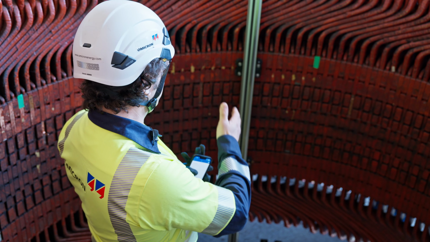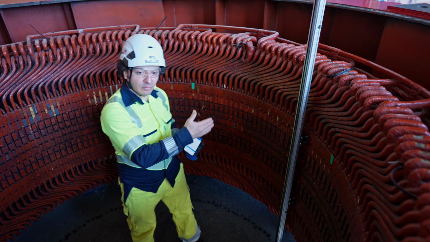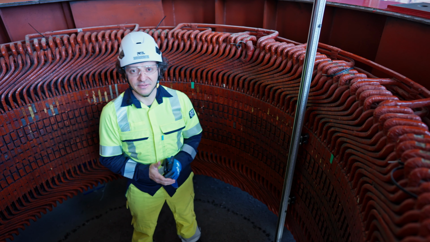Now, it's necessary to perform the measurements slot by slot, one by one, until we complete the entire circumference of this stator.